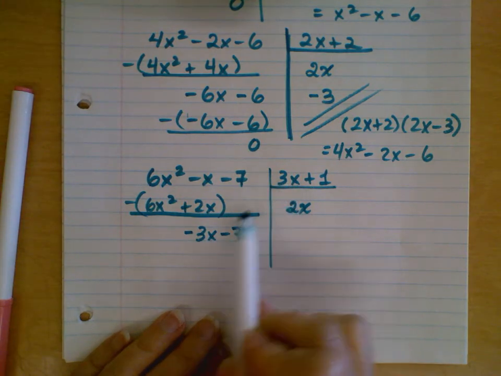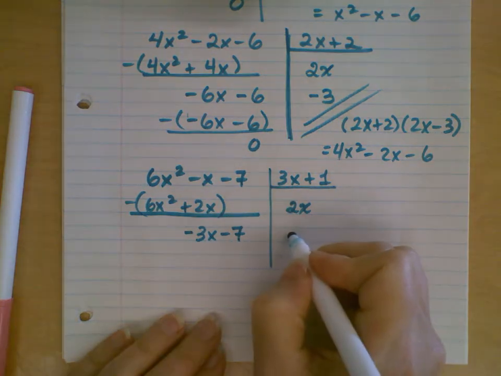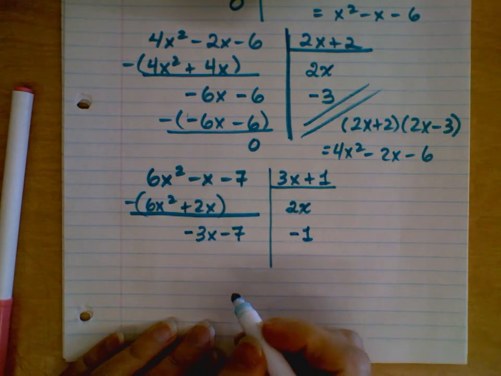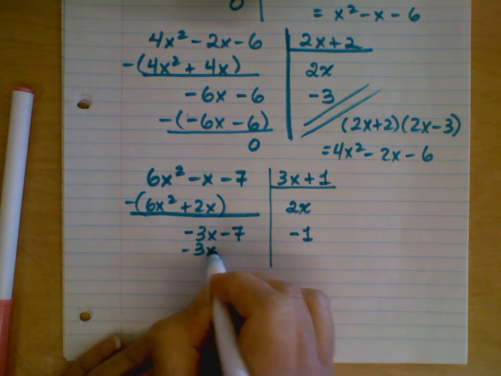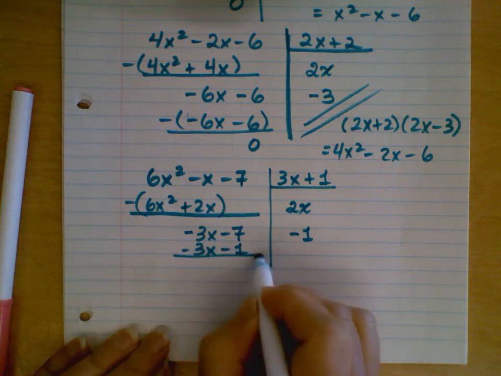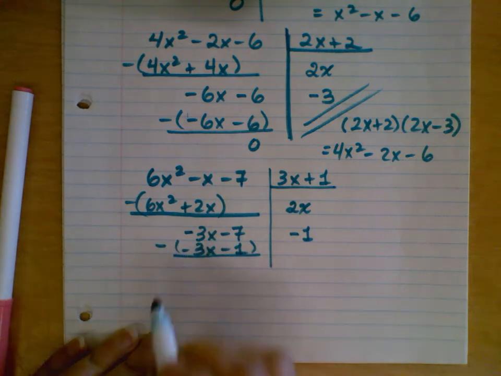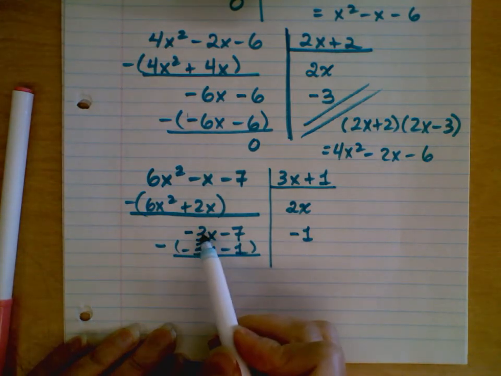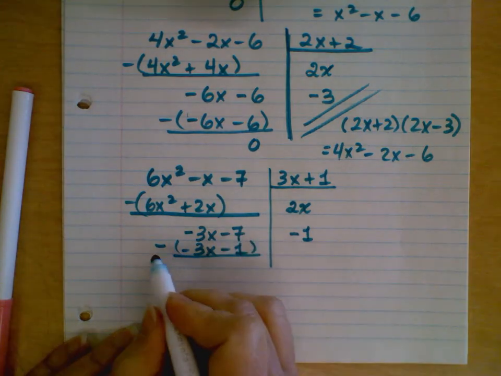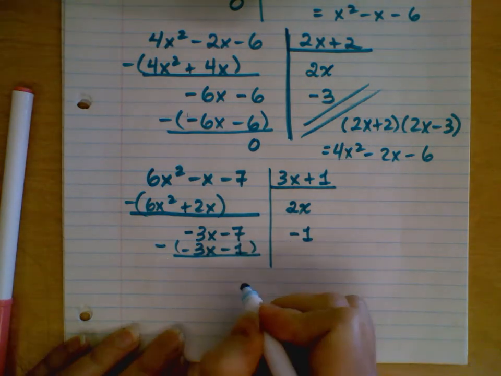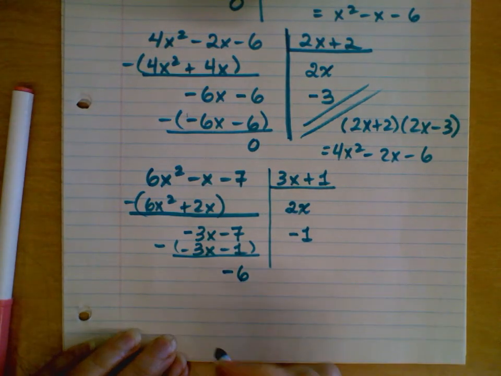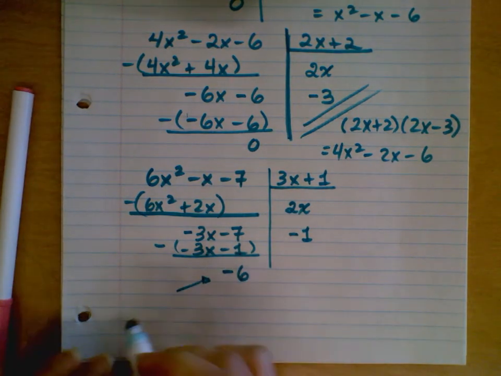Okay, how many times does 3x go into negative 3x? It goes in once, but negative 1. Negative 1 times 1 is negative 1. And again, it's a subtraction. So the negative 3x minus itself, that's gone. Negative 7 minus minus 1 is negative 6. So in this case, I have a remainder of negative 6.